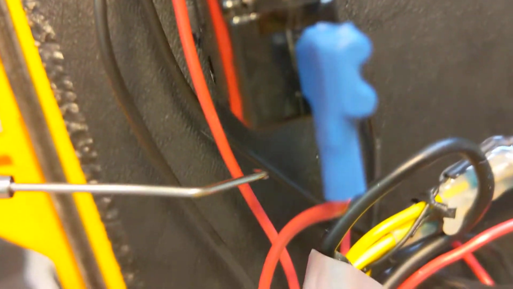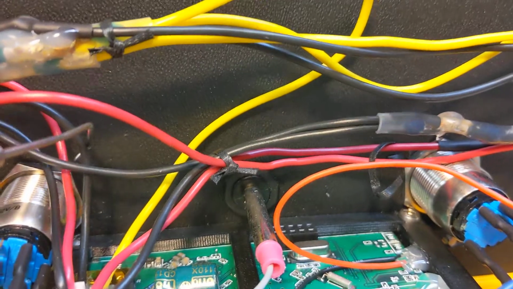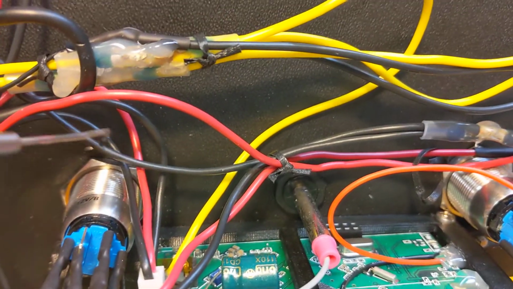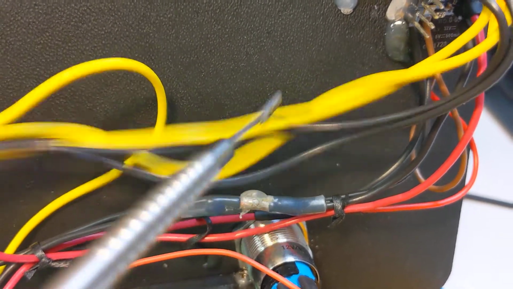This then comes down and feeds into this spool of wire here. And then comes out on this end, down here, where it gets spliced here. We have 4 splices.